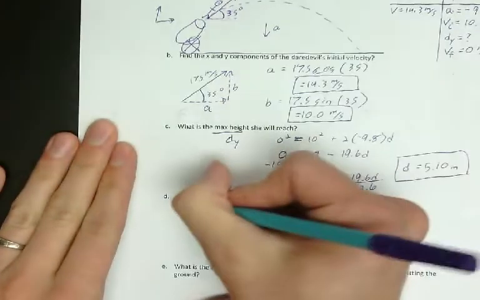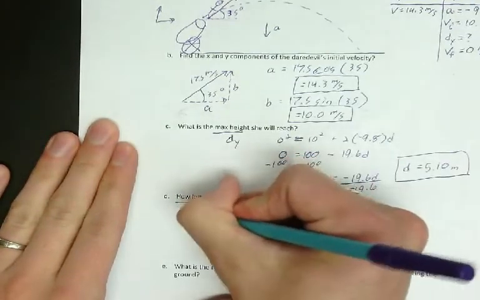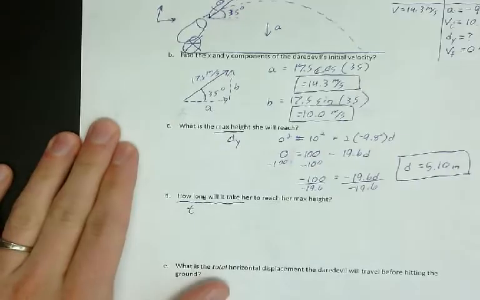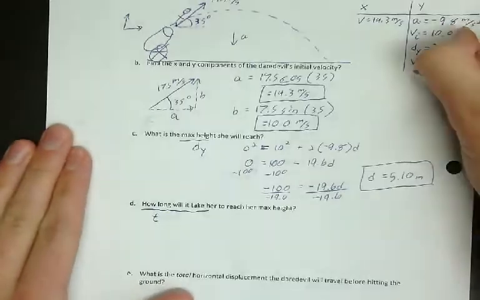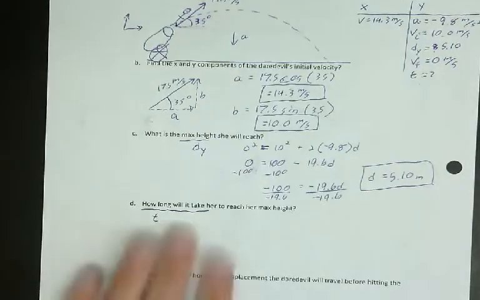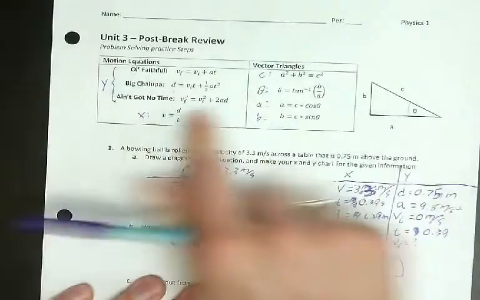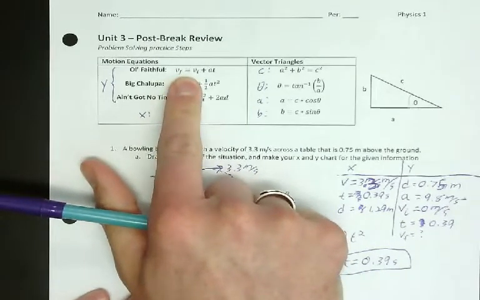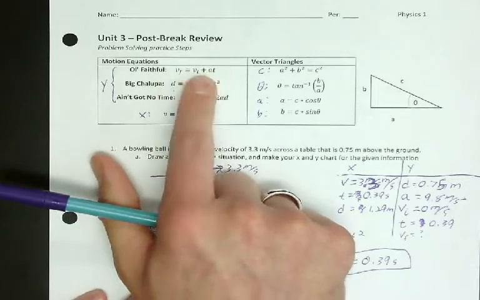D, how long will it take to reach the max height? That one's pretty straightforward. How long is time. So we're just solving for T. We're going to keep using the y direction here. I'll add in my D value, 5.10. There's two equations that have T in it for the y direction, and that is Big Chalupa and Old Faithful. If you can use Old Faithful, you should. It's easier. We can use it. We know VF, we know VI, we know A.